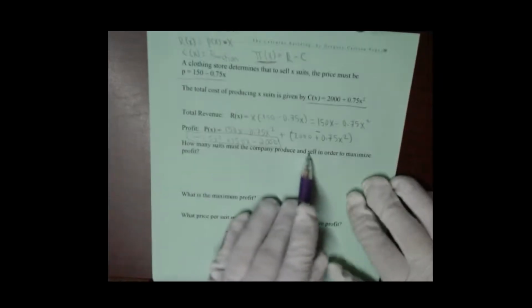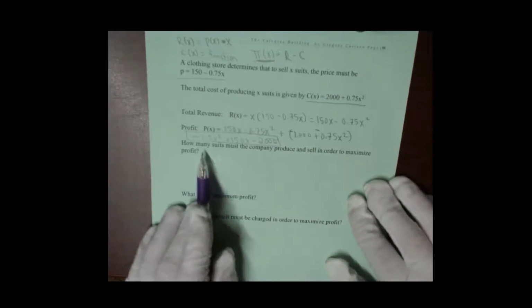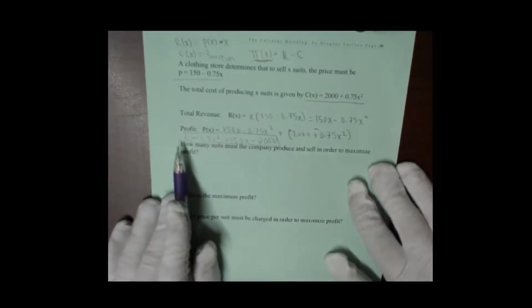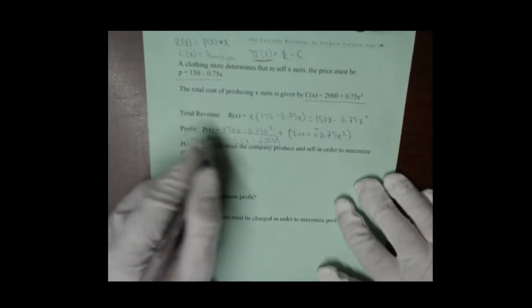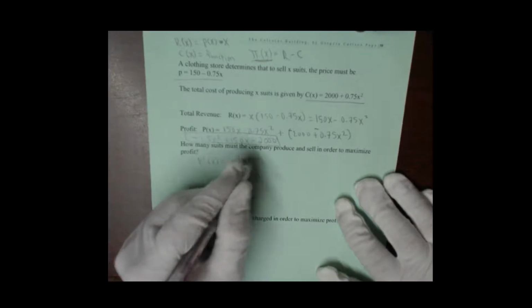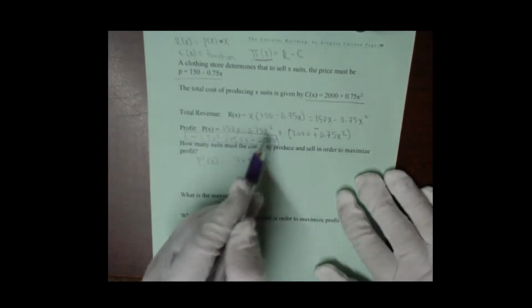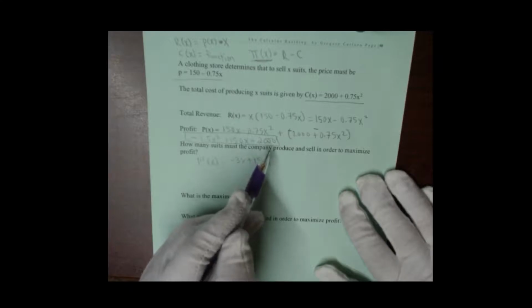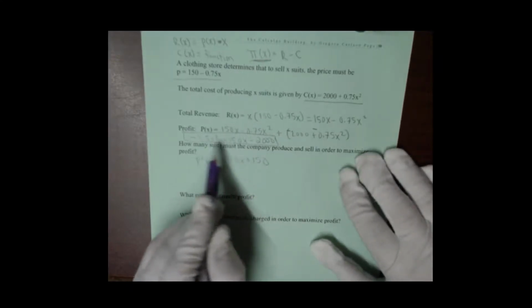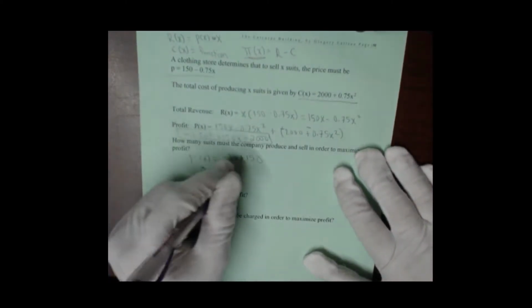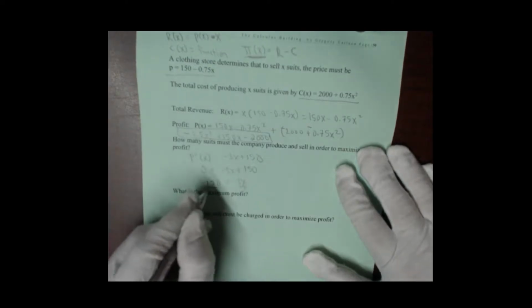So how many suits must the company produce and sell in order to maximize the profits? Well, because we've got our beautiful profit function, you know the drill. All we've got to do is take the derivative and set it equal to 0. So the derivative of our profit function is going to be negative 3x plus 150, and the negative 2,000 goes away. That negative 2,000 can often be seen as fixed cost that won't affect how many we sell, whereas these 2 terms are variable cost, which change as we change how many we sell. Anyway, for our purposes, we just need to set the derivative equal to 0, subtract, and then just solve. Really straightforward.